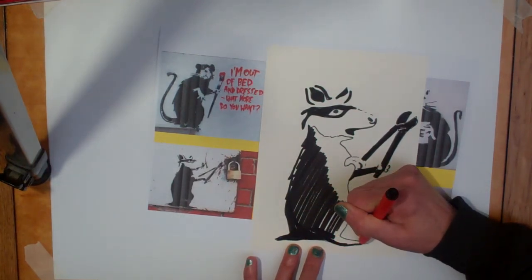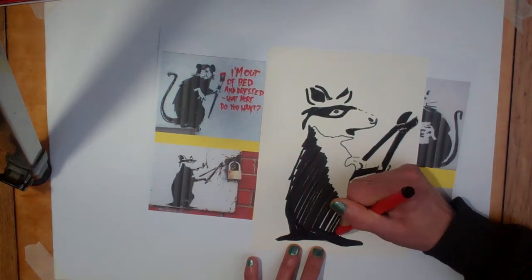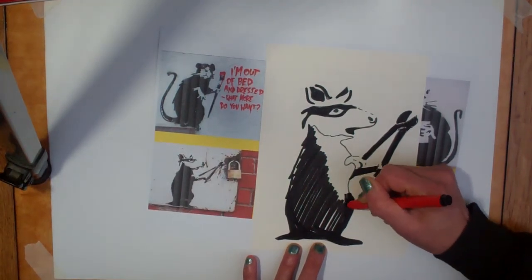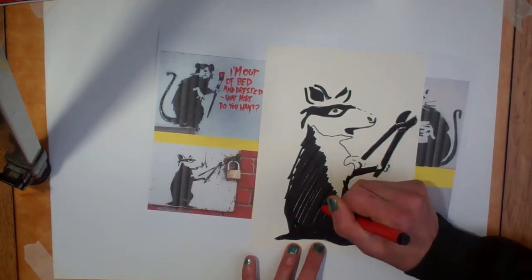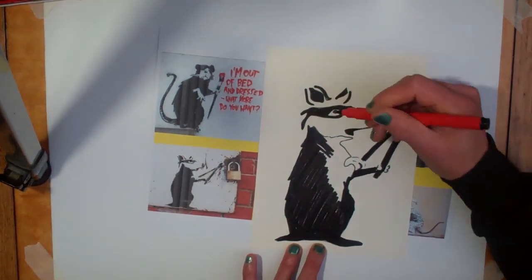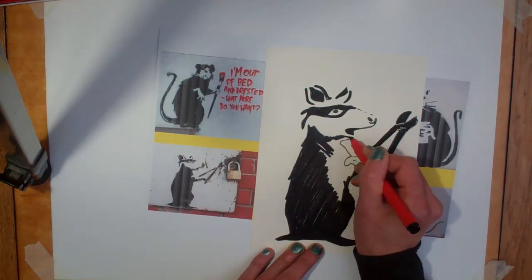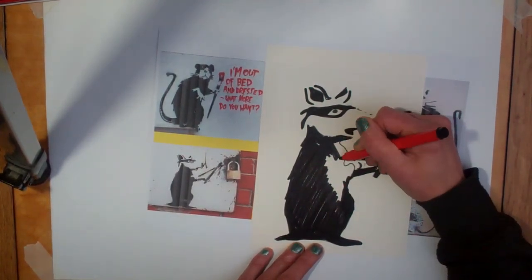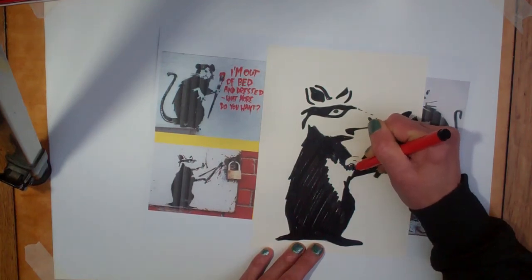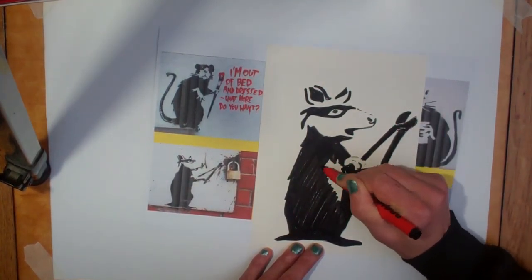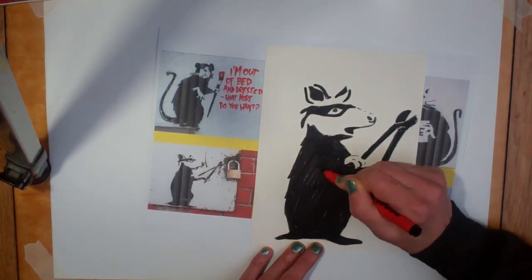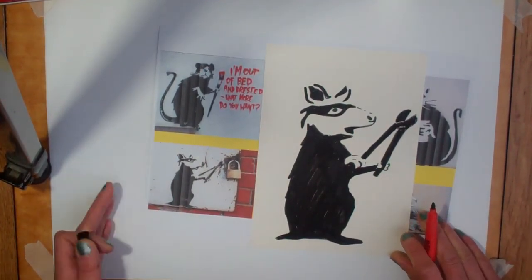And I've gone for A5 for this, so half an A4 sheet. But if you want to do it smaller than that, by all means do. Just the smaller you make it, the more fiddly it's going to be to fill in. But then it will use less felt tip pen, so that might be a plus point. And there we have it, my Banksy Rat.